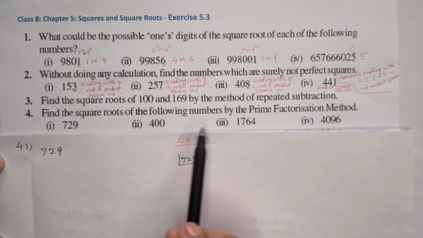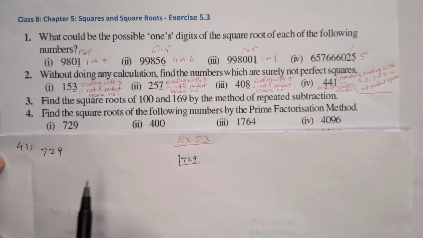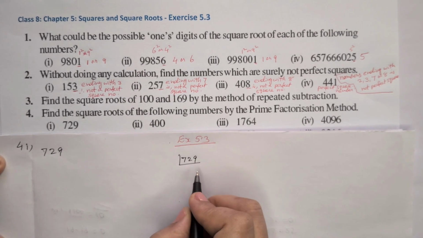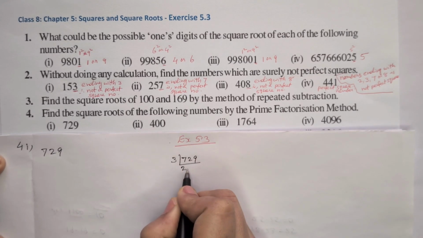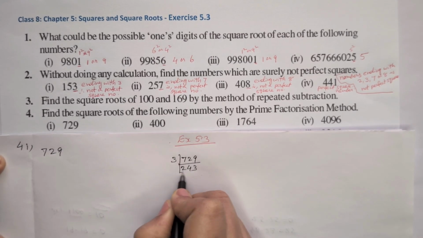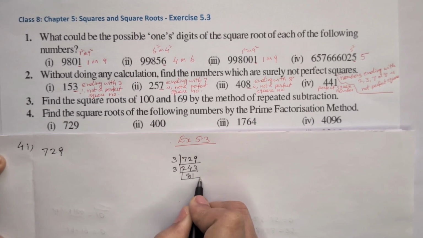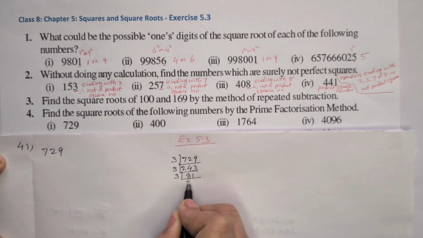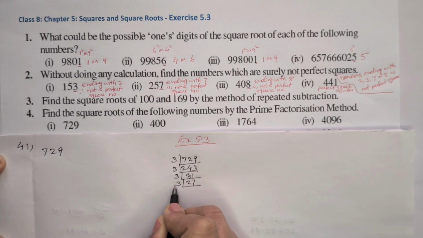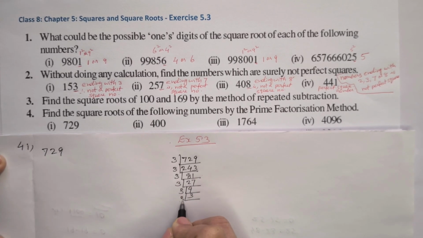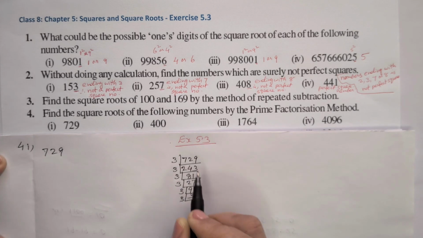Fourth question, find the square root of the following by prime factorization method. First number 729. 729 we can divide by 3. Again by 3. So here we can see 3, 6 times.